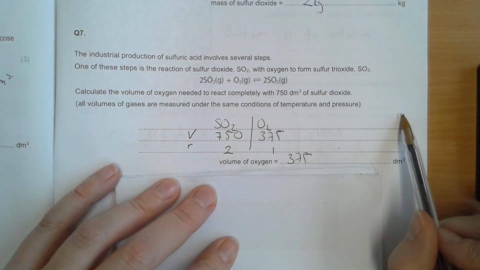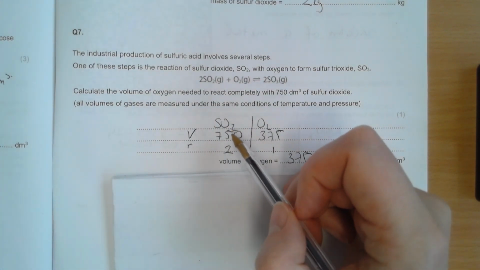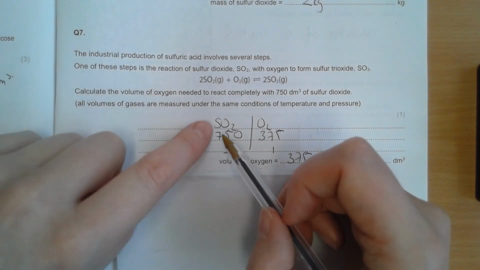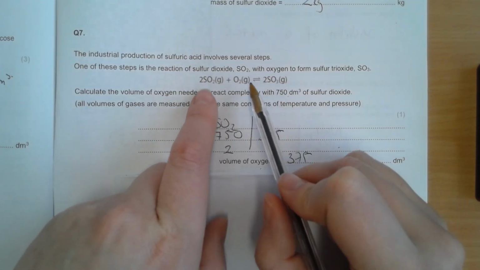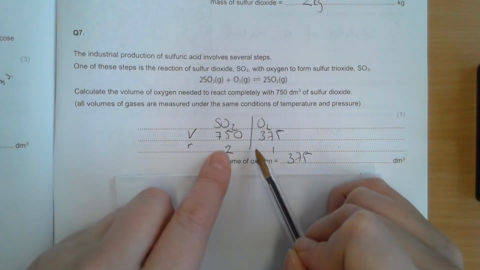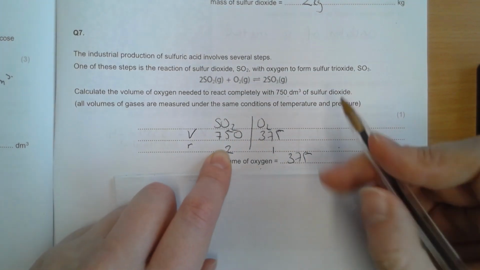There's a reason this is only worth 1 mark, okay? When you're dealing with volume, you don't need to convert to moles. You can just use the ratio straight away. So they tell you you've got 750 decimeters cubed of sulfur dioxide. You can see you have got a 2:1 ratio between sulfur dioxide and oxygen. I don't need to convert to moles. All I need to do is half the 750 and get 375.